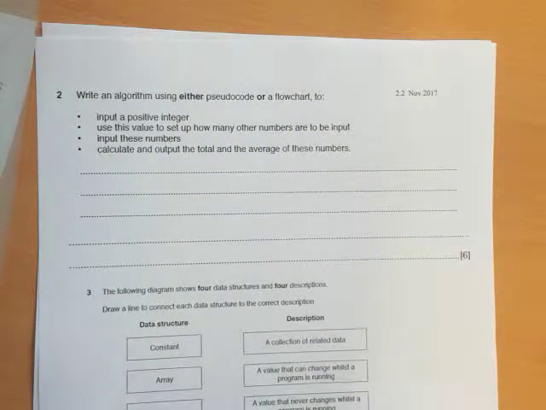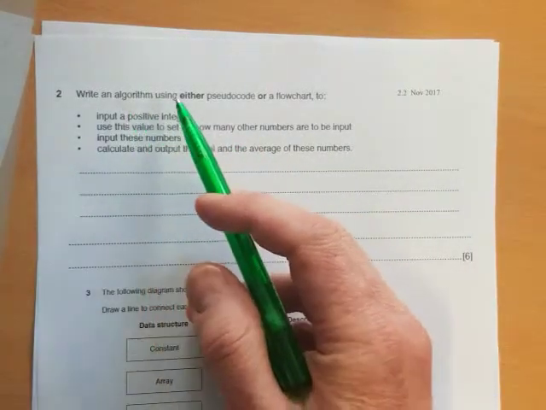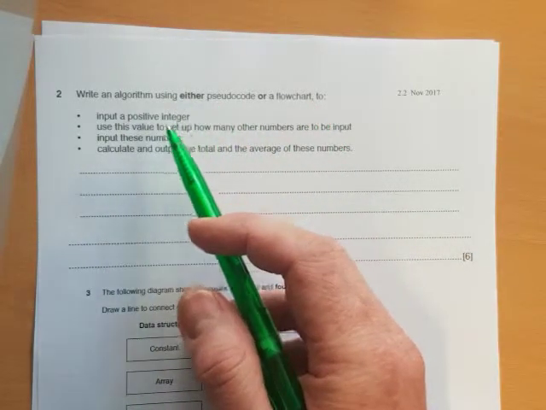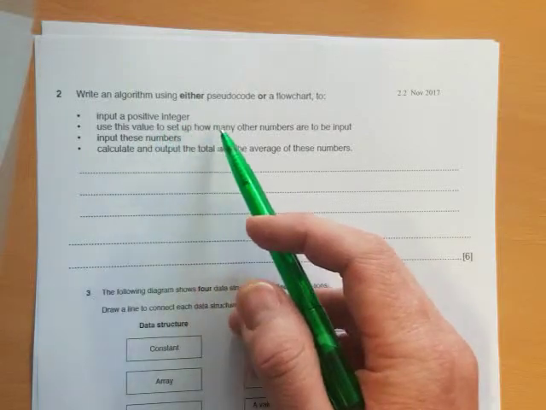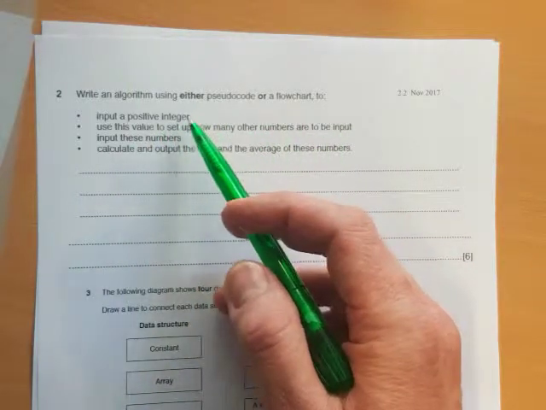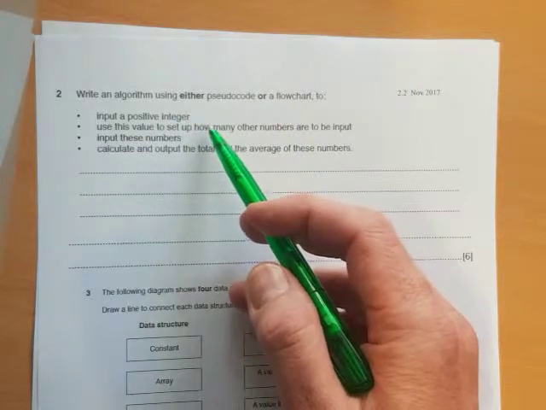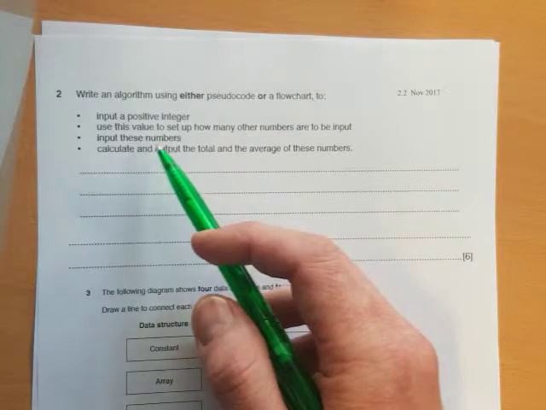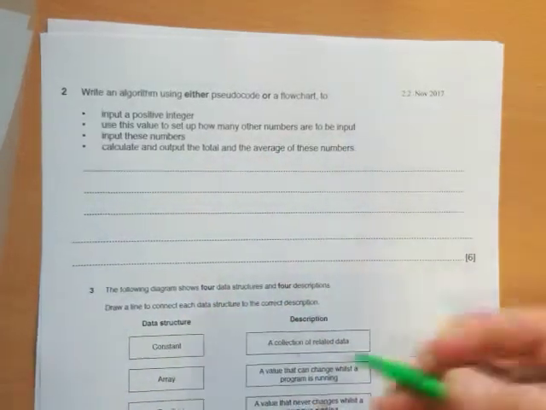Okay, question 2, paper 2.2, November 2017. So writing another algorithm here. Write an algorithm using either pseudocode or flowchart to input a positive integer, use this value to set up how many other numbers are to be input. So we're going to enter a number that's going to say how many times the loop's going to run, how many numbers we're going to enter. Input the numbers, calculate and output the total and average of the numbers.